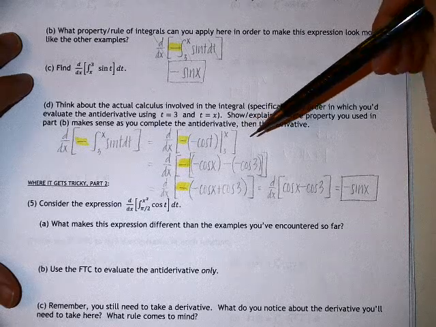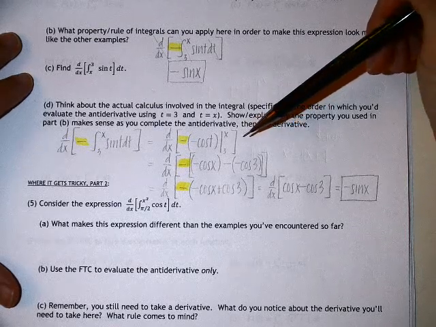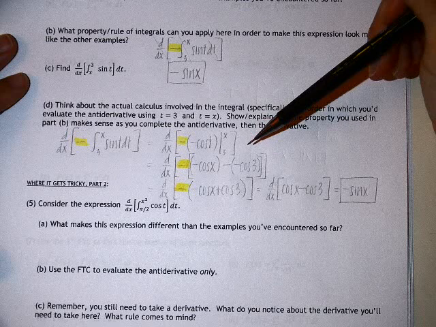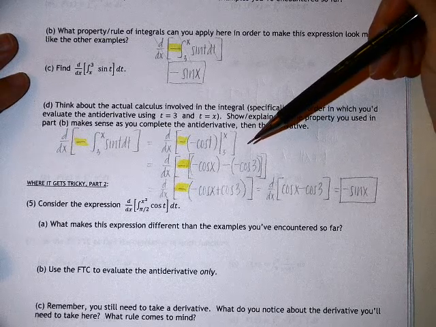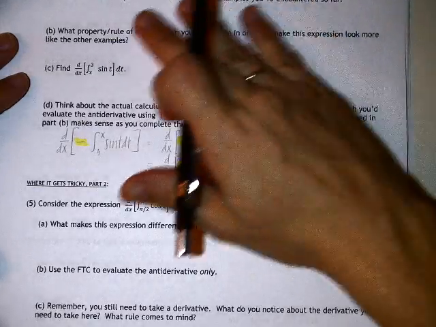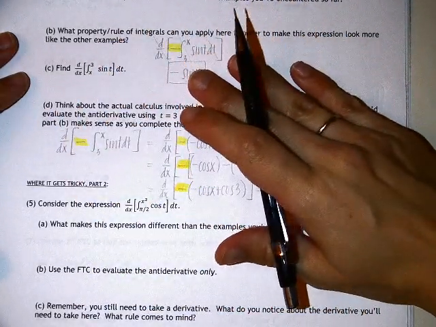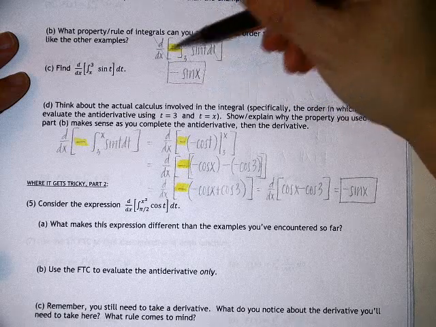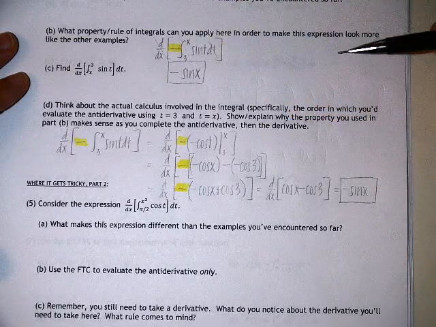The sacrifice that you never want to make is speed in favor of understanding. If you really don't understand what you're doing, going fast is useless. So that's why it can be helpful to really chew on these ideas and make sure that they make sense before you start taking liberties with shortcuts like we did in letter B.